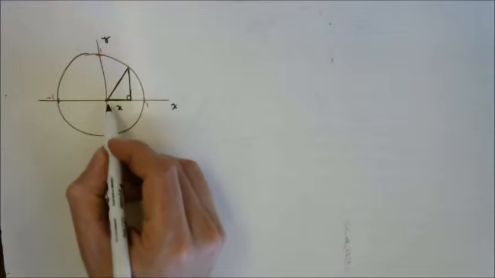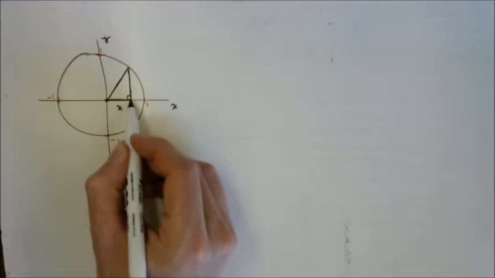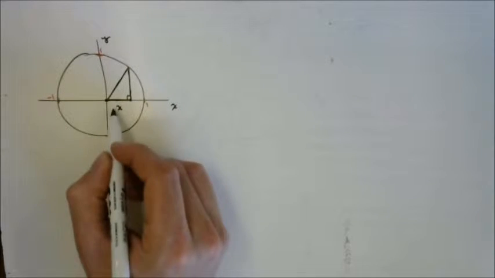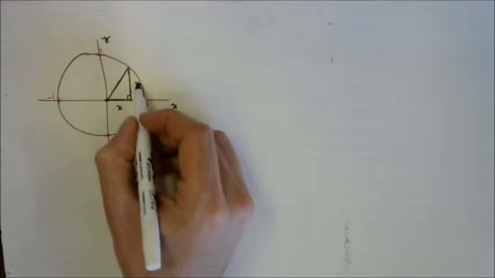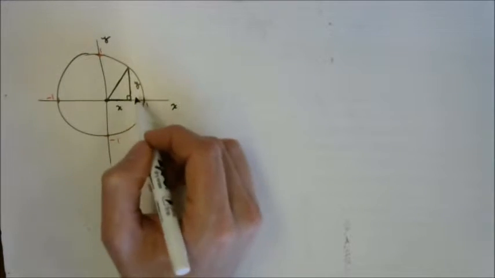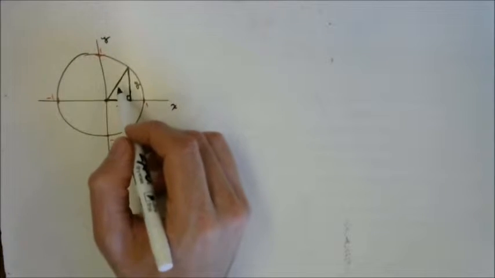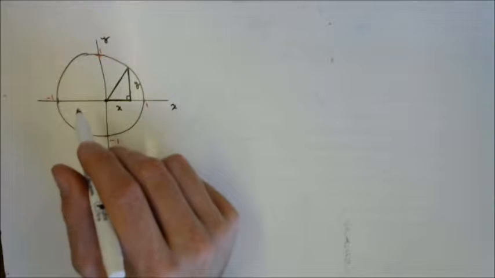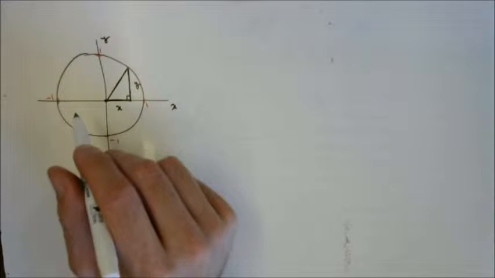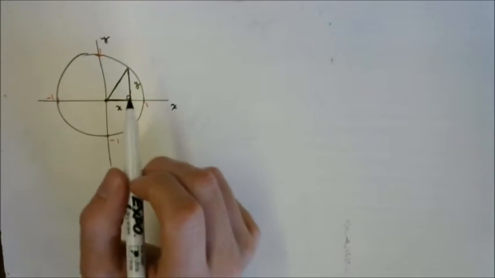where this length from the origin to where the right angle is represented by the letter x, and the vertical rise of our hypotenuse is represented as y. So the hypotenuse of any triangle that you draw within the unit circle has length 1 every single time, because the radius is 1. Okay?